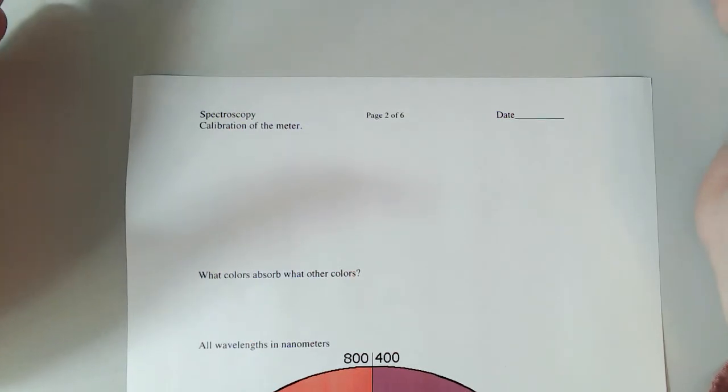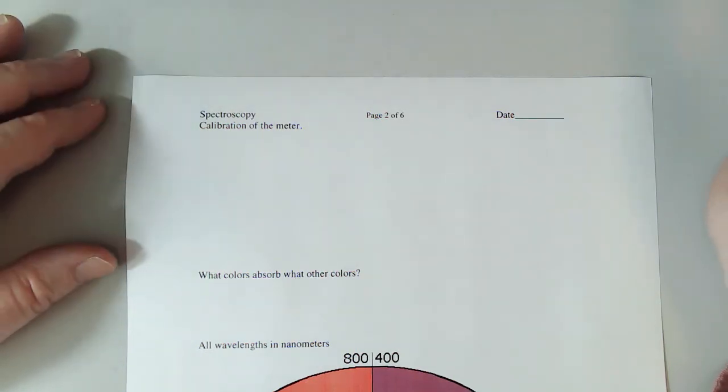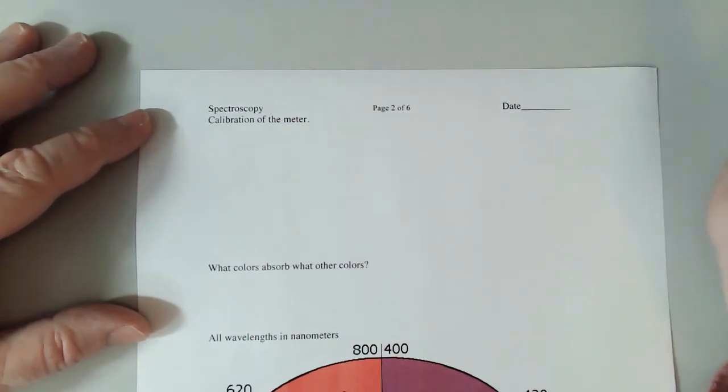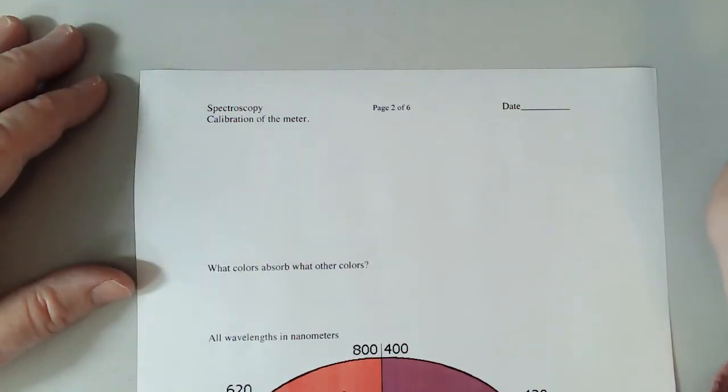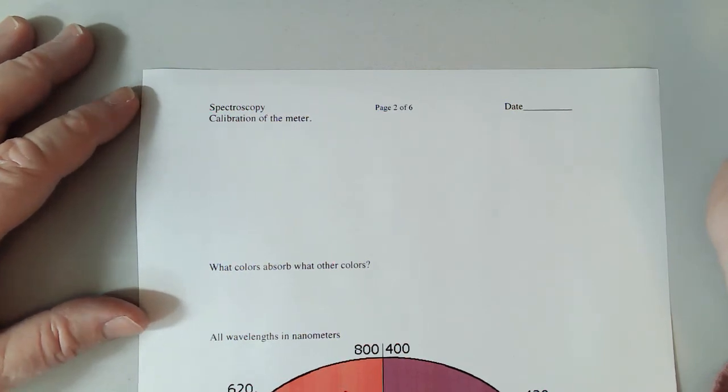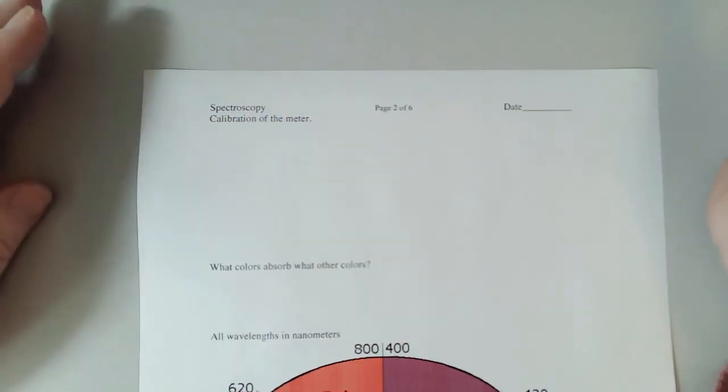So you start out with a known concentration of a known substance, and you measure its absorbance at a wide variety of wavelengths all the way through visible light. And then that'll tell you at what specific wavelength it absorbs the most.